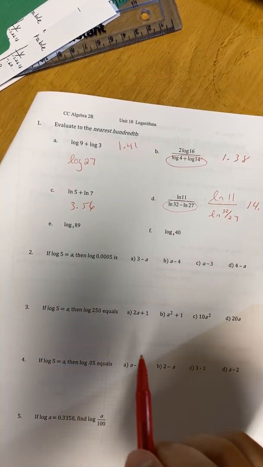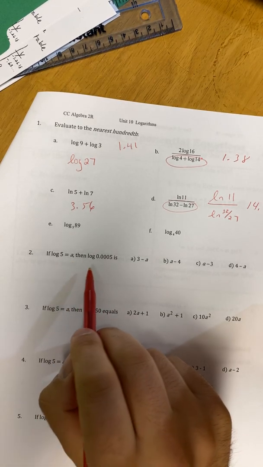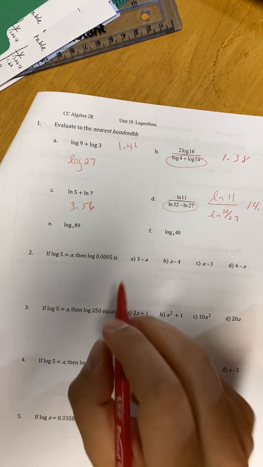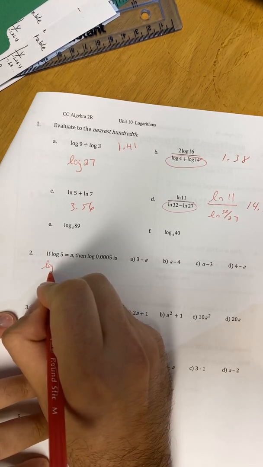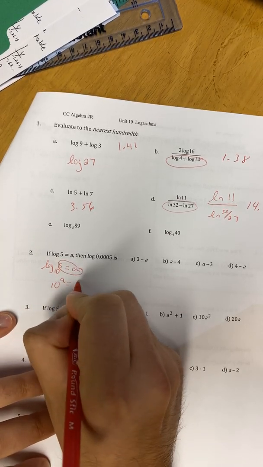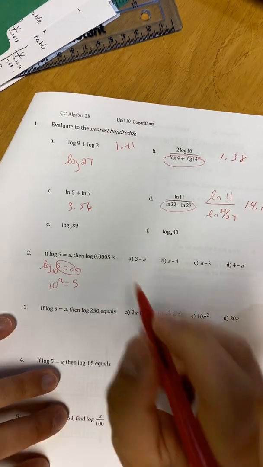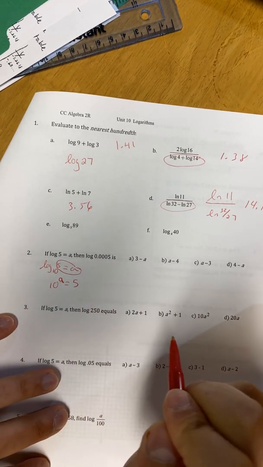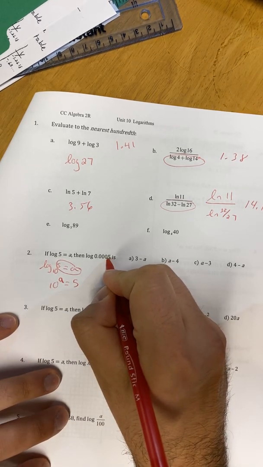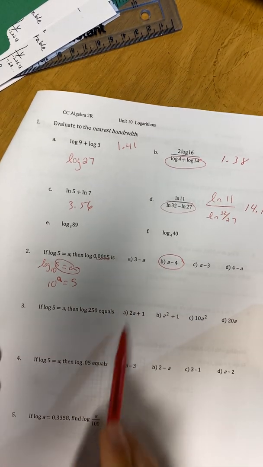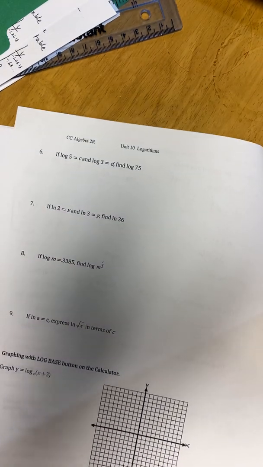All right, so if log of 5 is a, so here, base 10, 5 is a, so switch that. 10 to the a is 5. So now this value here, it's going to be that. And I wouldn't really worry about that stuff here.